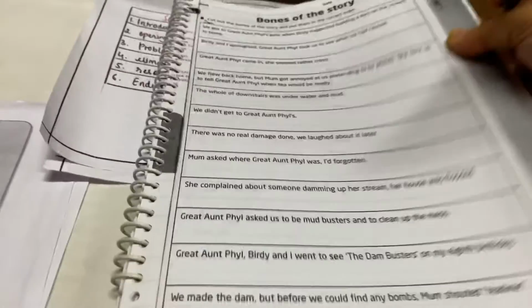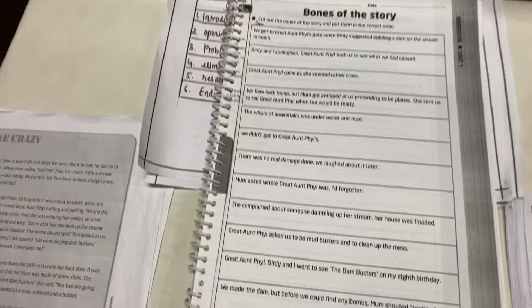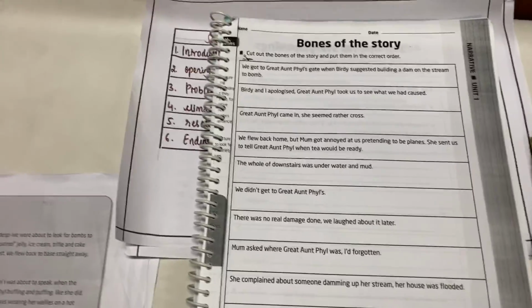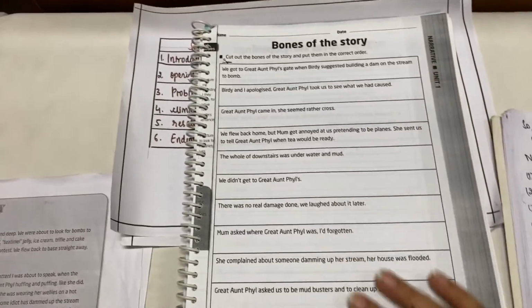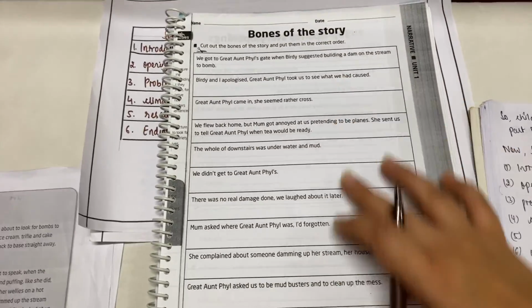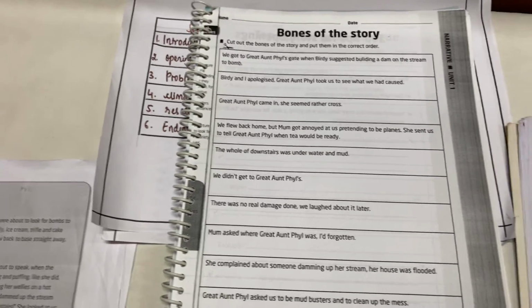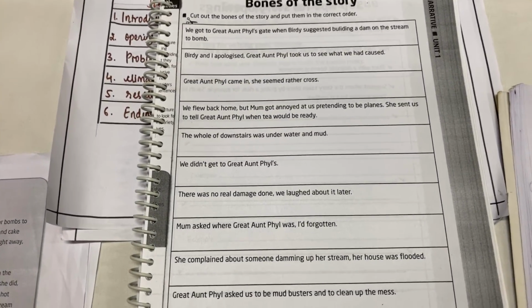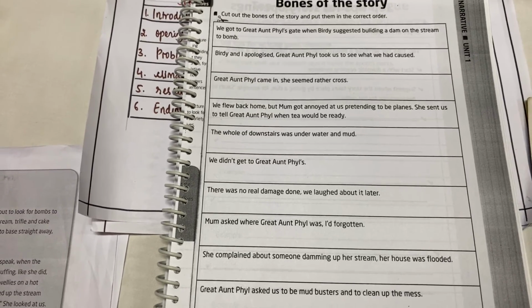Have a look at this. Children, this reads as the bones of the story. From this, the sentences are jumbled over here from the Plane Crazy extracts 1 and 2. You have to sequence them. That is the first thing. And the second thing is, you have to read these sentences again and again.